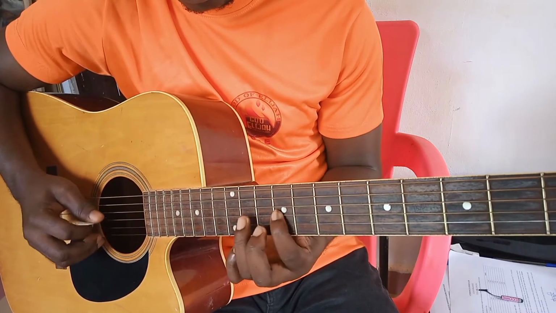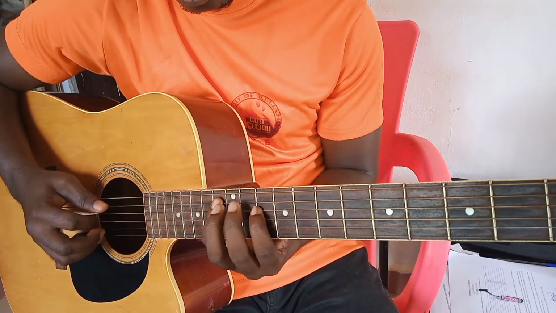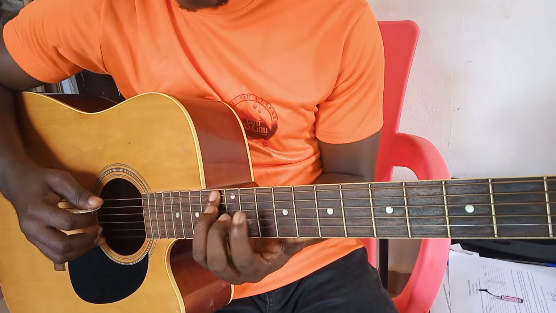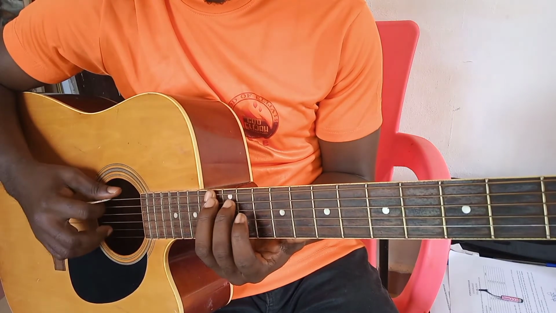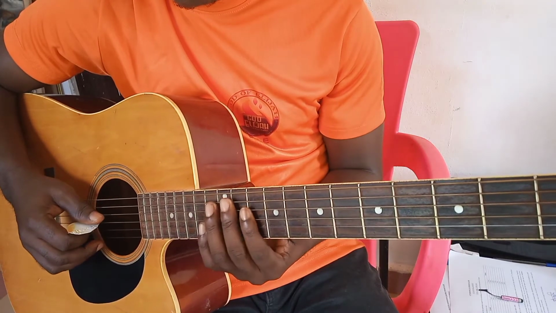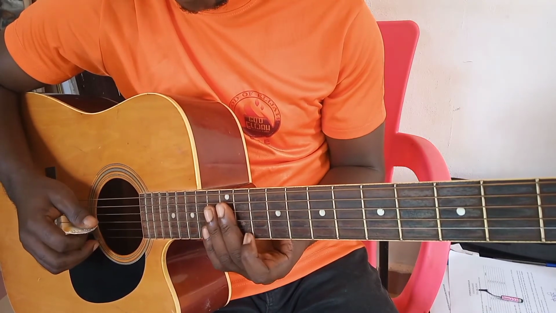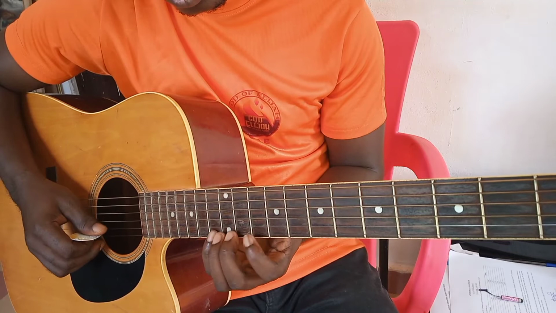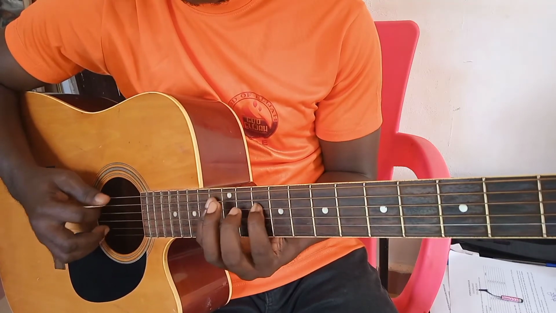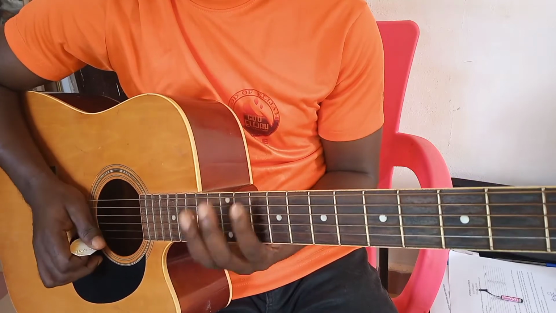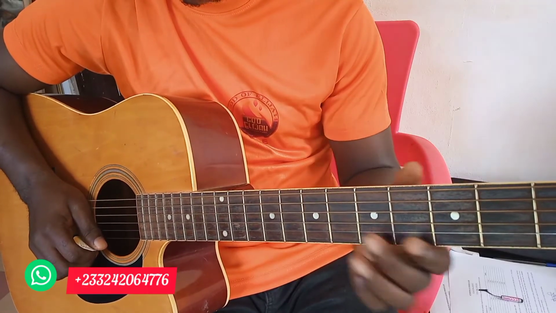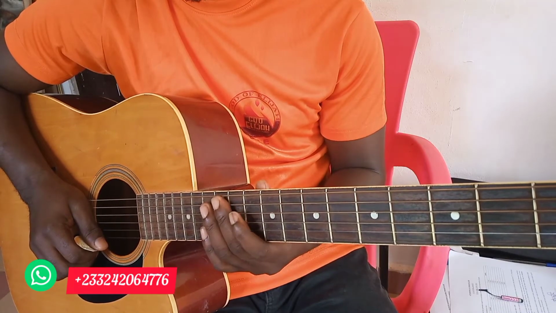Then very good. My guitar is out of tune. Good. So that is for F major. Try and play them. Learn them by heart and play them by heart across all the fretboard.